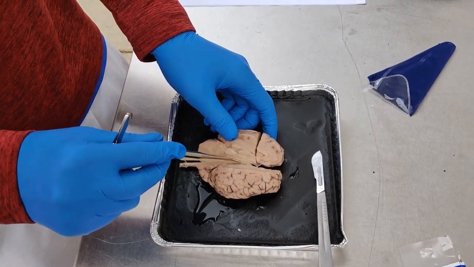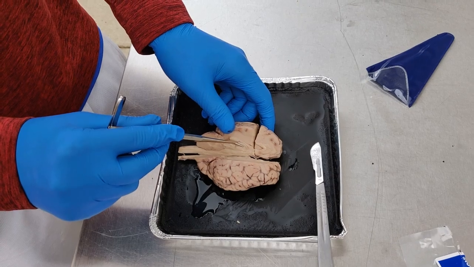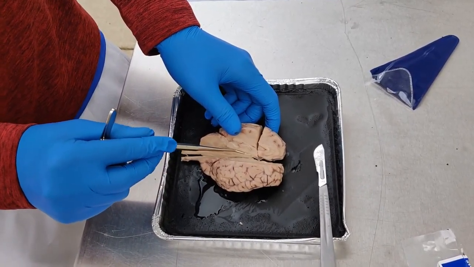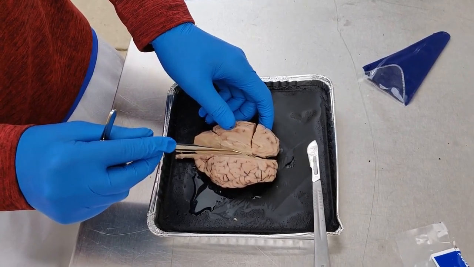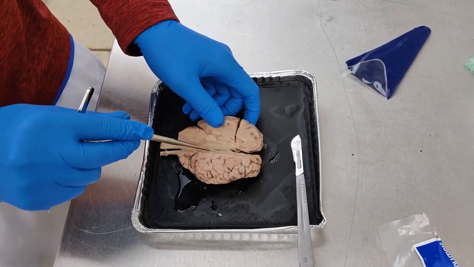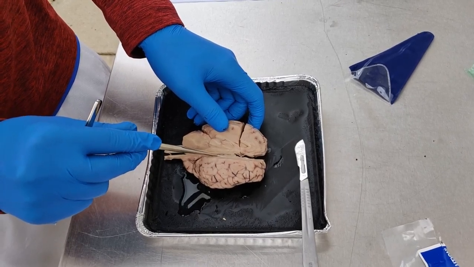The thalamus is responsible for sensory information. The hypothalamus is below that. That's responsible for temperature regulation and other bodily functions. The pineal body is right over here. That secretes melatonin, serotonin, all that stuff.